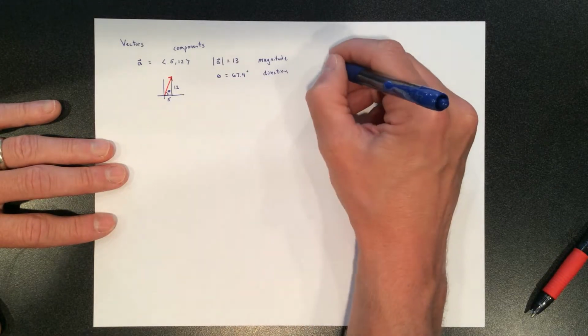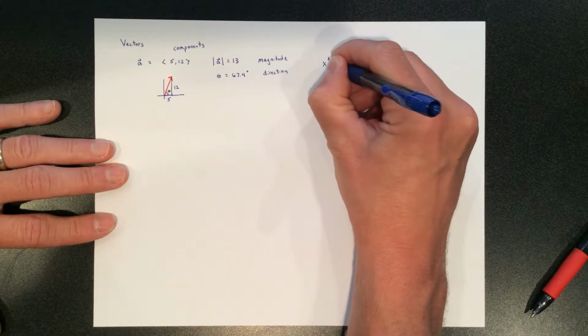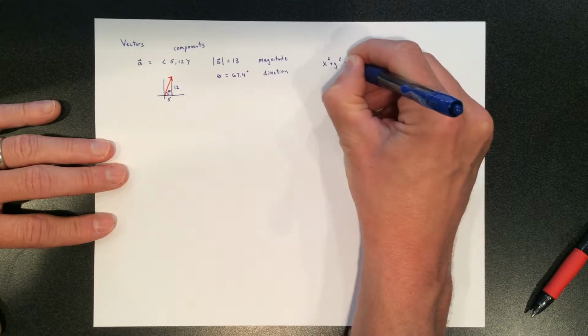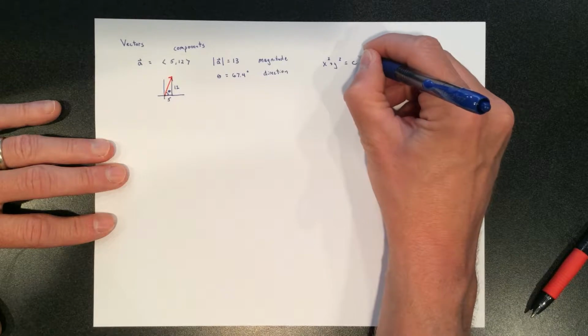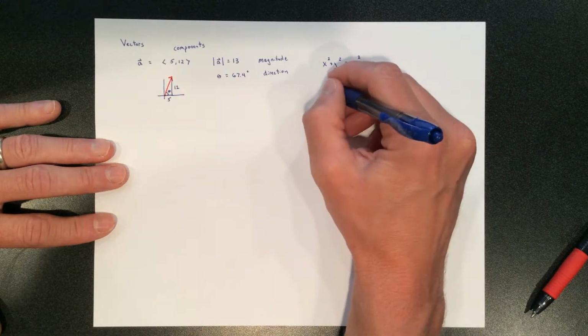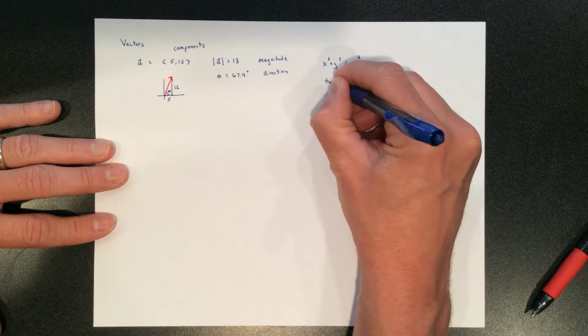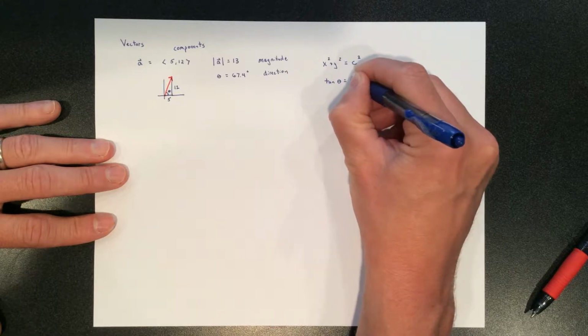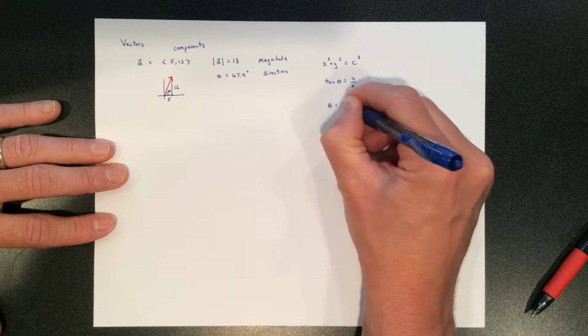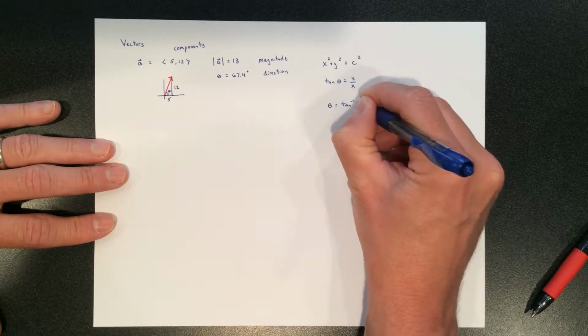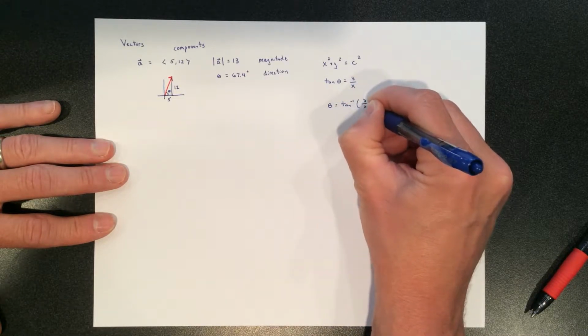Okay, so first, let's realize that if we do x squared plus y squared, we do in fact get the magnitude. Let's just call it c. It's like the Pythagorean Theorem. Okay, and then we also can say that tangent of the angle is y over x, thereby saying that the angle can be found by applying inverse tangent. So inverse tangent of y over x is going to give us our angle.